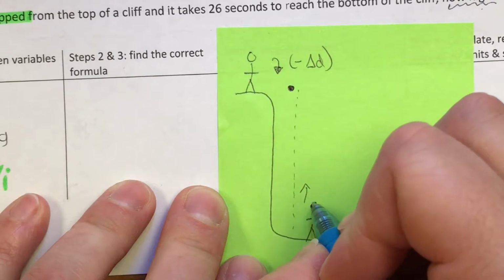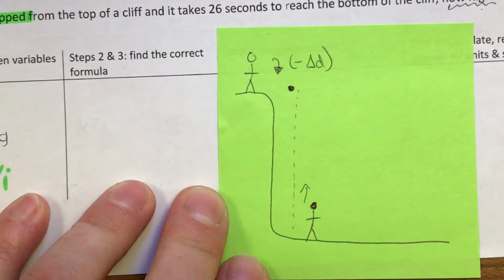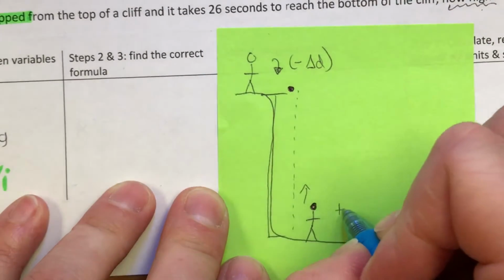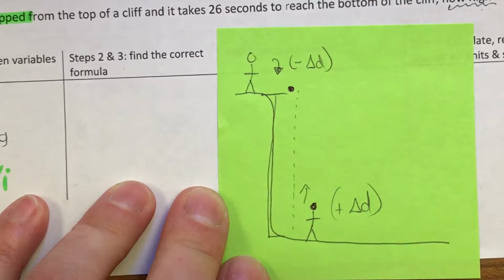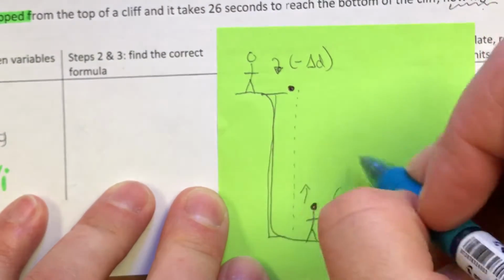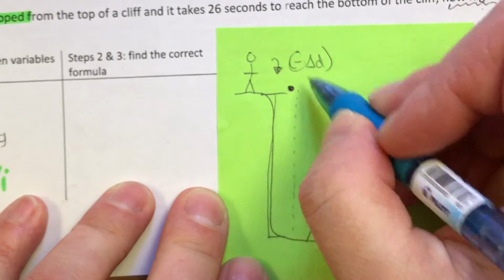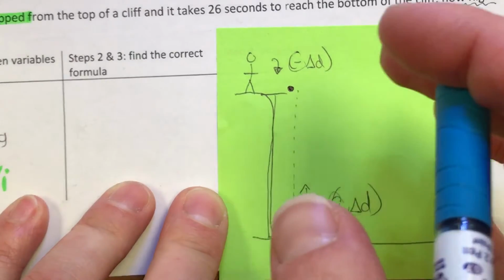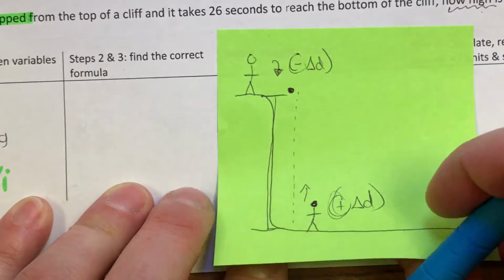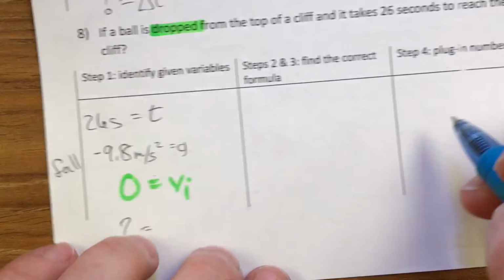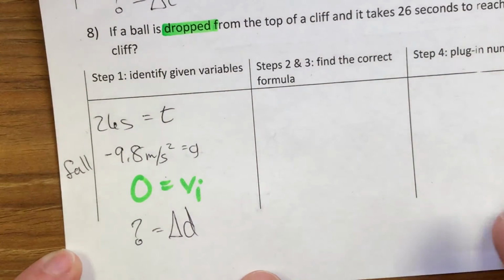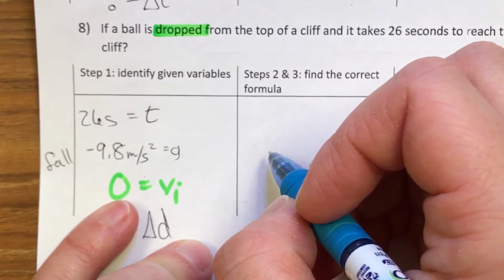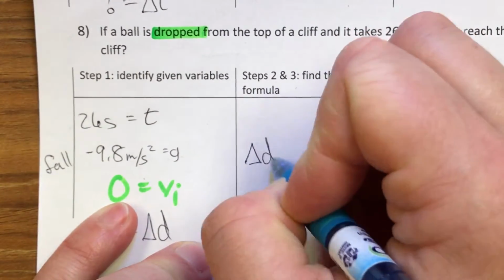And you're looking up and seeing what's happening up there. Okay? For you, that measurement is a positive displacement. But in the end, those two numbers are the same magnitude. That negative just tells us this one's going down, this one's going up. But it's the same number. So displacement is what we're really looking for. So the question is displacement. Correct formula, well, our initial velocity is 0, so we're going to use the shortened displacement formula.